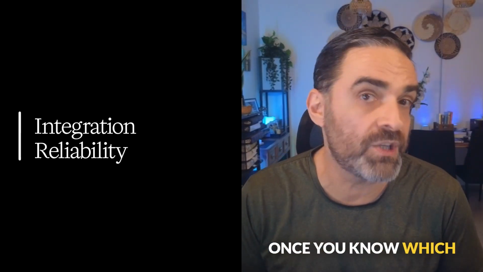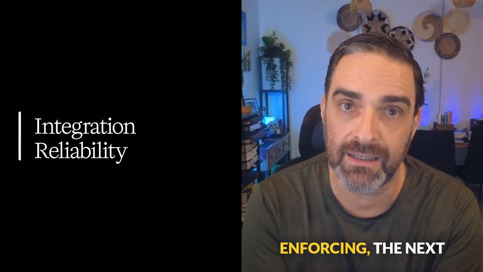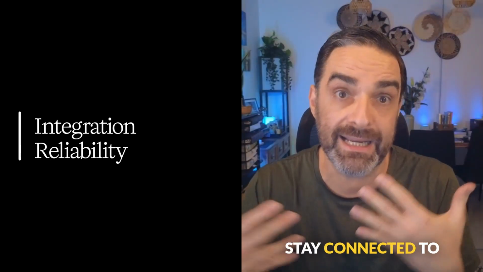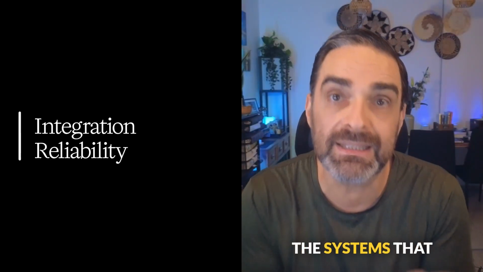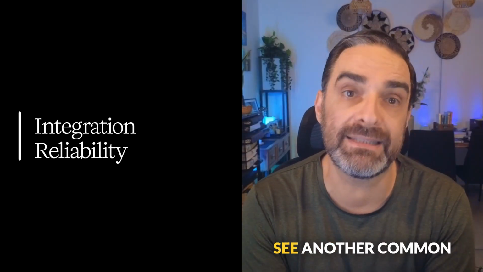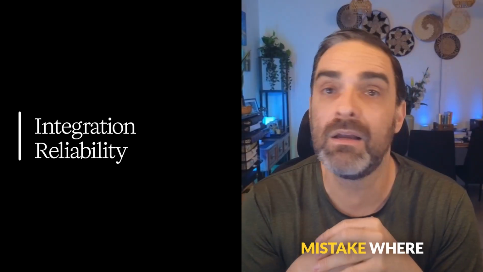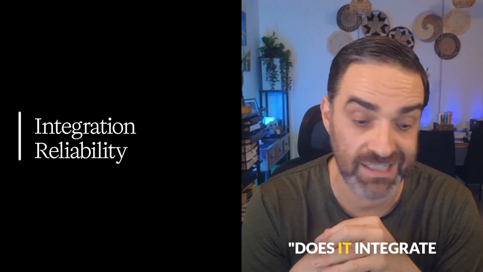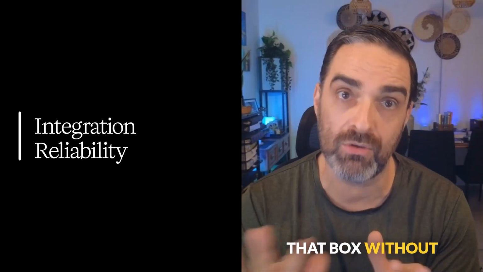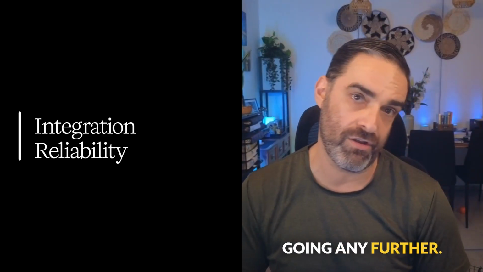Once you know which processes you're enforcing, the next question is whether the tool can actually stay connected to the systems that process runs through. And this is where I see another common mistake, where companies ask, "Does it integrate with Salesforce?" And they check that box without going any further.